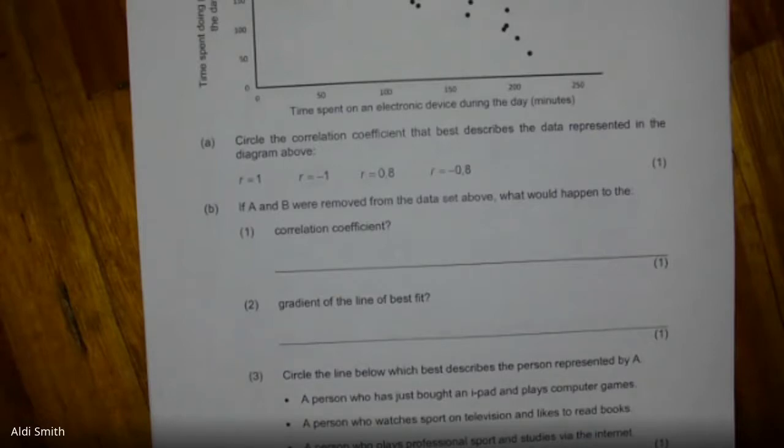Decrease. Absolutely. Decrease. Why? Because it's a negative correlation. So the moment I remove those 2 outliers, it means the data is negatively closer together. Because it's negative, it means it's going to go closer to -1, so it's going to decrease. Got it? Then the next one, what will happen to the gradient of the line of best fit?